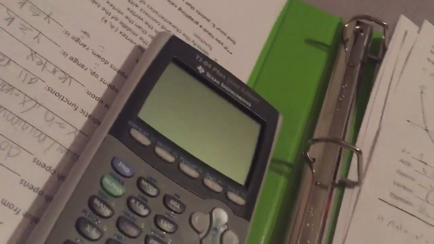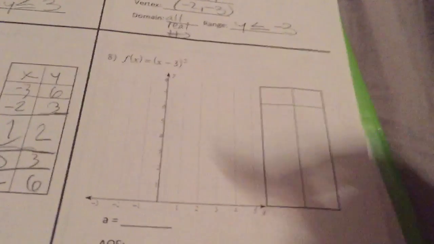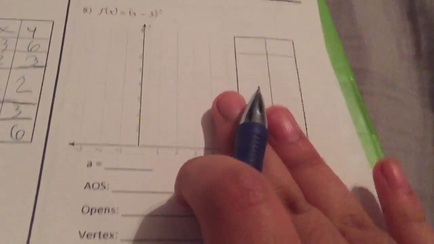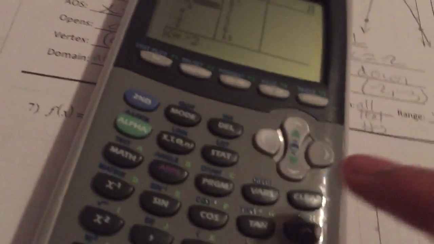Okay, so this is how you solve this equation. Wait, no, wrong page. This equation, number 8, using a TI-84 Plus calculator. So you gotta turn on your calculator. Clear it. Second, quit.